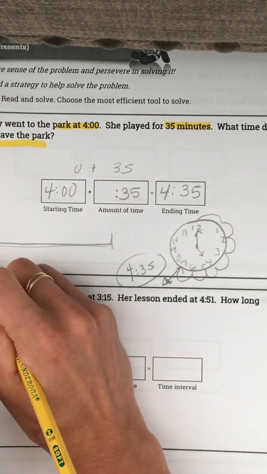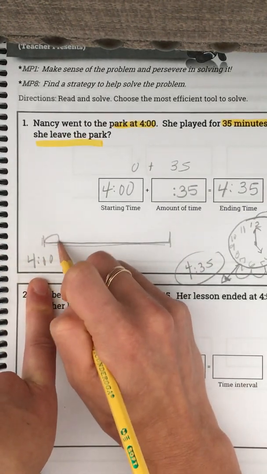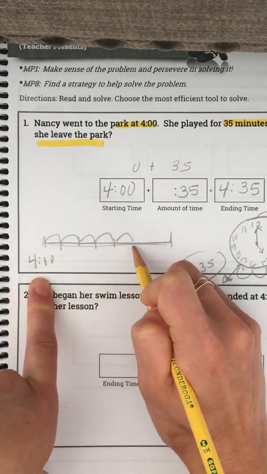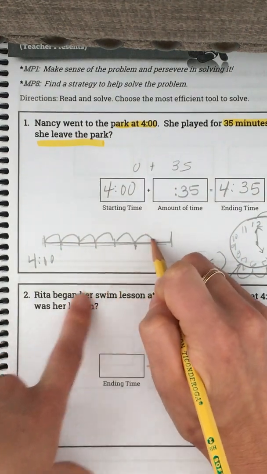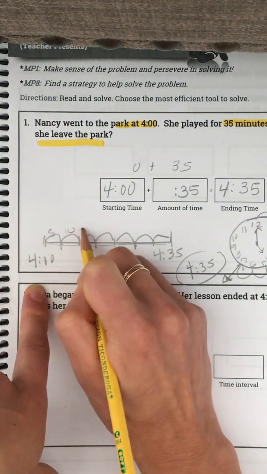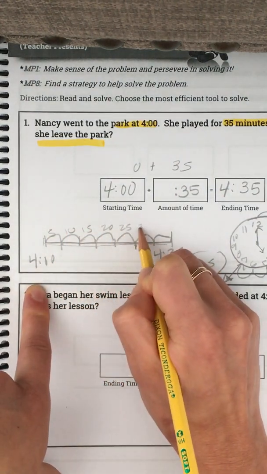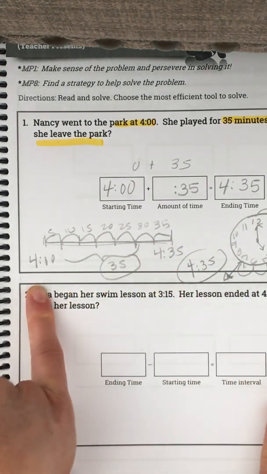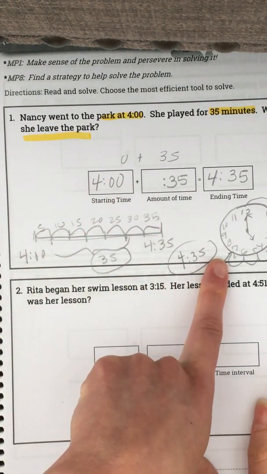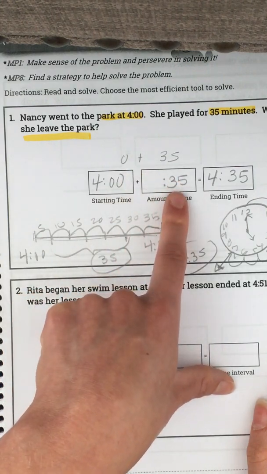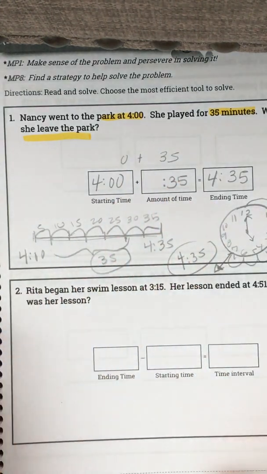Your starting time is at 4, and we're going to hop by 5-minute intervals. 4:05, 4:10, 4:15, 4:20, 4:25, 4:30, 4:35. 5, 10, 15, 20, 25, 30, 35 minutes. Okay, so there are many different ways that you can solve for this, and this one was pretty easy because we started right on the hour. So all you have to do is add on 35 minutes, 4:35, okay?